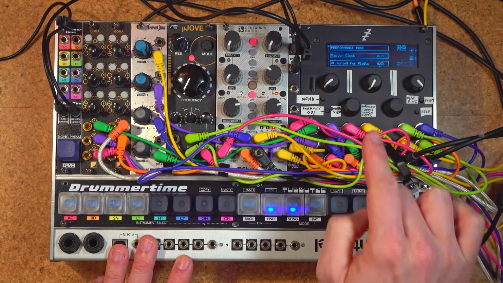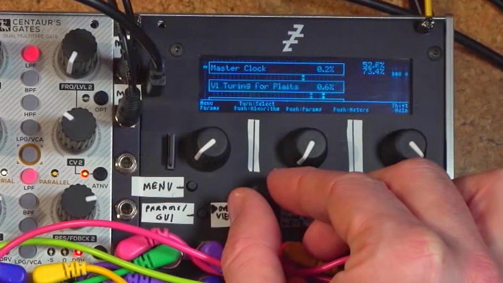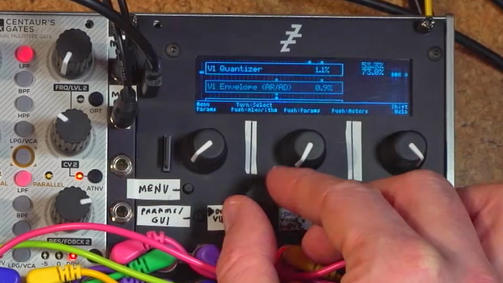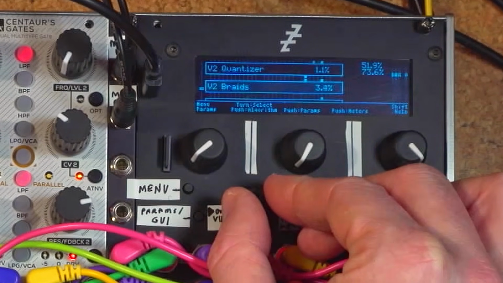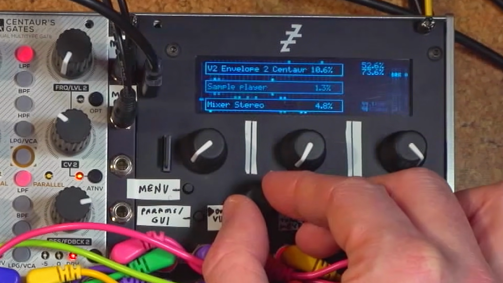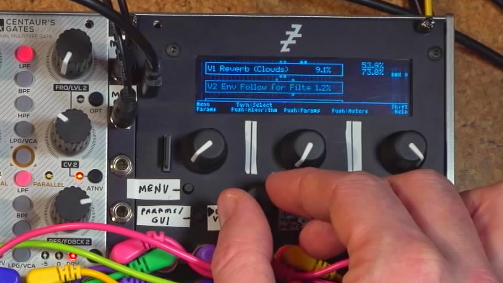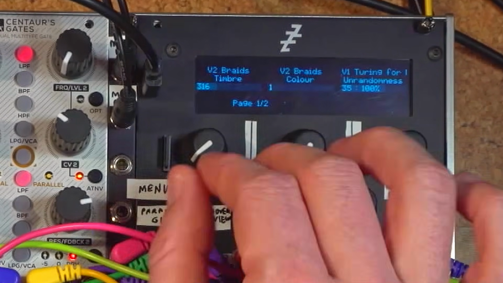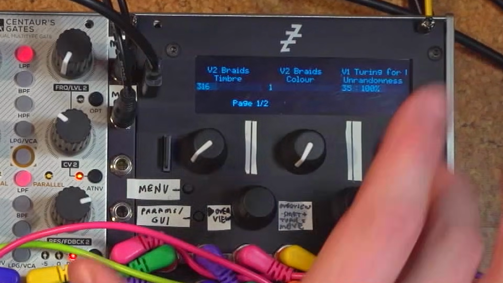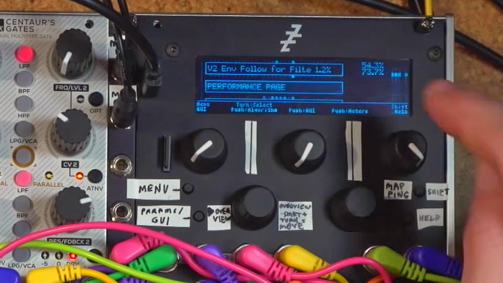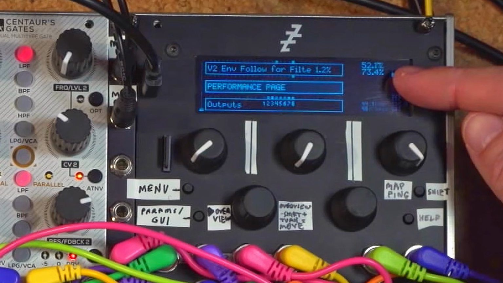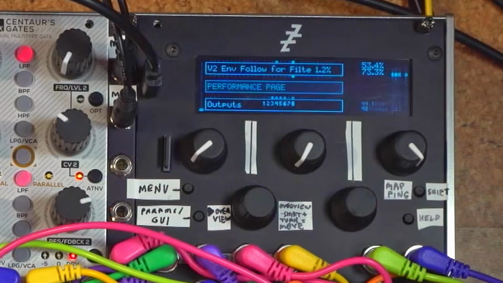To do what I have done here: master clock, a Turing machine, a quantizer, an envelope, a Turing machine, an octave shifter, a Plaits, a Turing machine, a quantizer, a Braids, an envelope, a VCA, another envelope, a sample playback unit with 8 channels, a stereo mixer with sends, a cloud just for reverb, and another envelope follower, as well as a control interface where I can present some of those controls to the panel. That's all contained within this module. And it's important to point out that this module is not maxed out in terms of its CPU. I'm at about 70% on one CPU and 53% on the other.